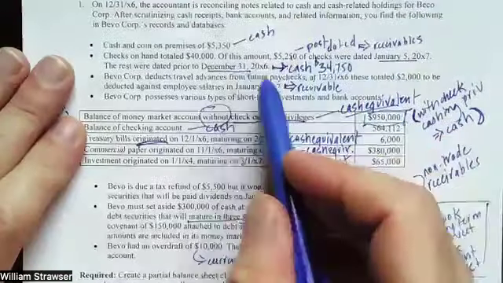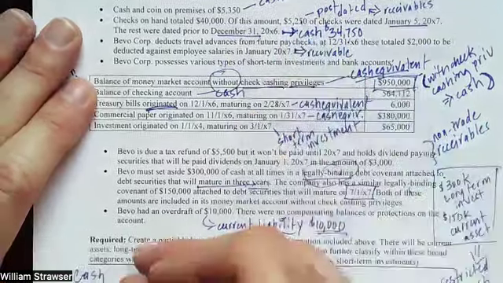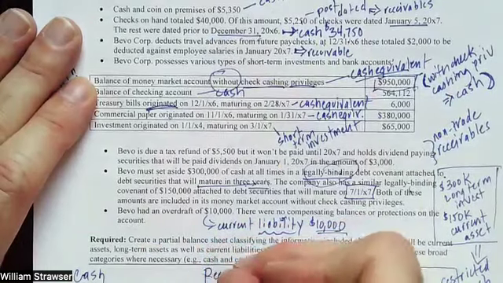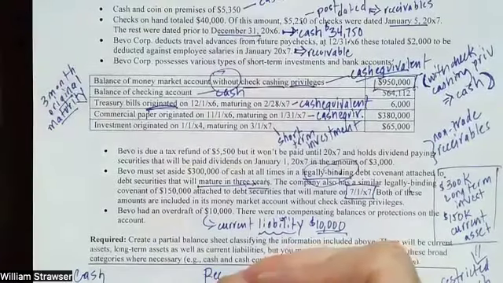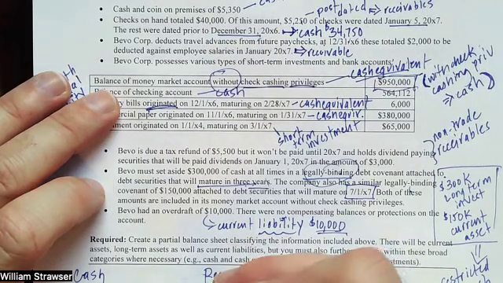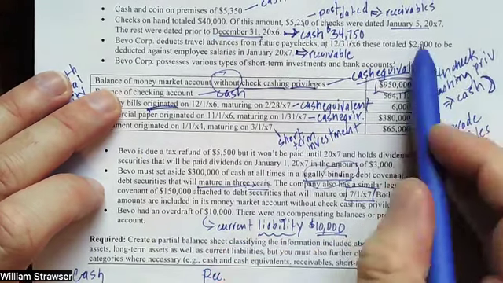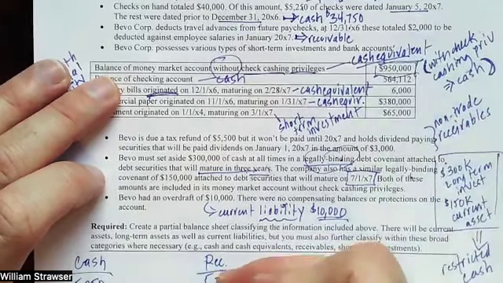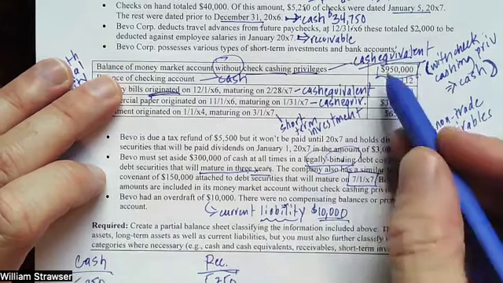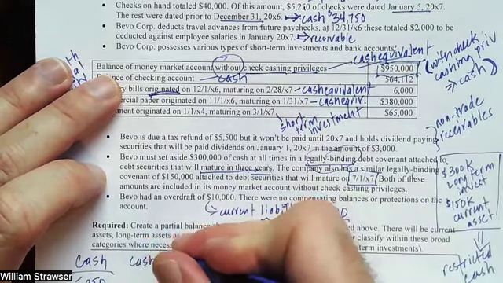We also said that 5,250 were receivables. I'm going to start its own little column here. The travel advances were receivable. We have a cash equivalent. I'm going to have a different column for those.